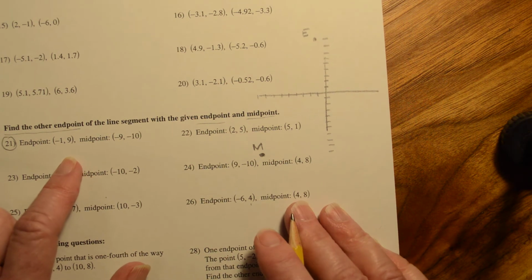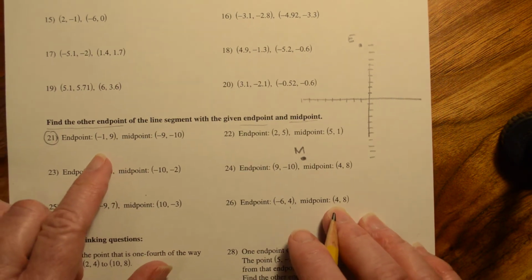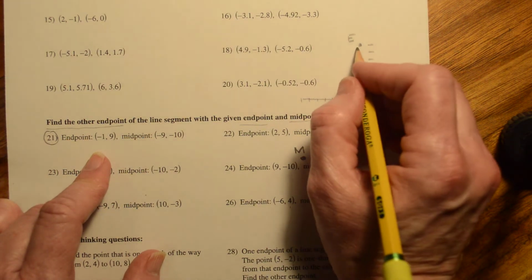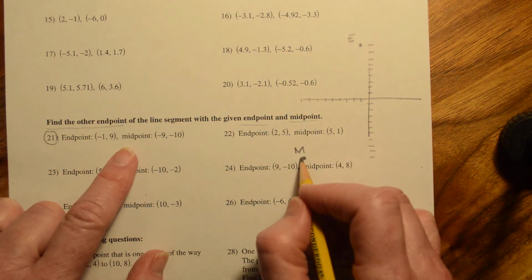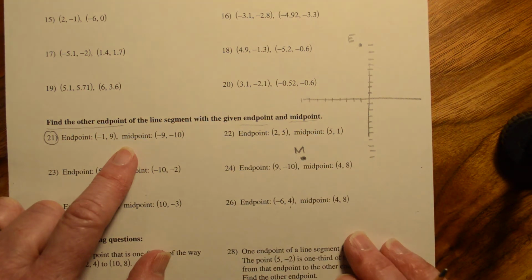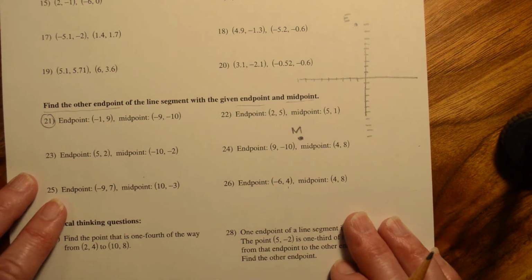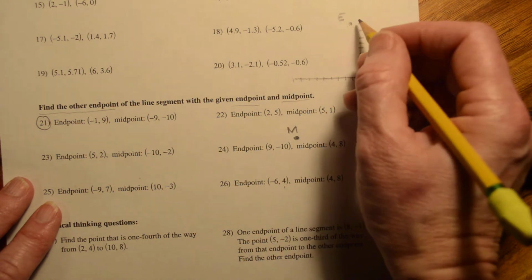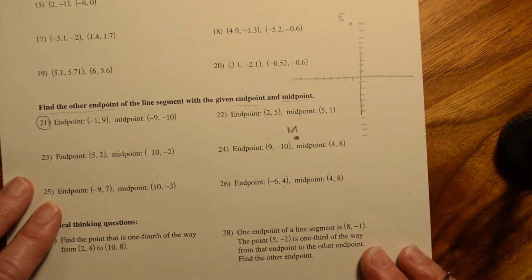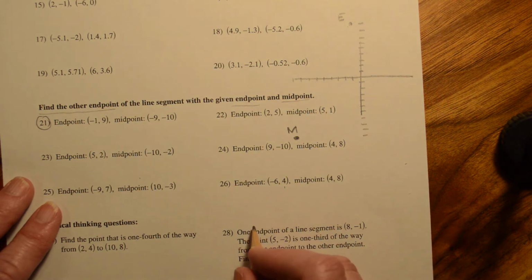So let's just check to make sure I graphed them properly. It says it's negative 1, 9, right up there, that's one endpoint, and then negative 9, negative 10 is the midpoint. So if you were to think about where the other endpoint would be, where would you put that? Think about that for just a second. If here's one endpoint and here is the midpoint, where would the other endpoint go? Hopefully you're thinking somewhere down around here.